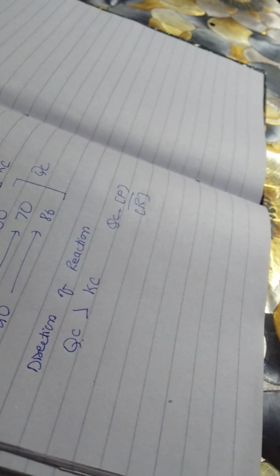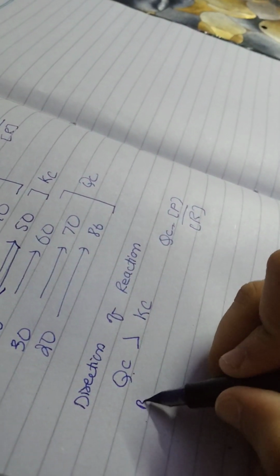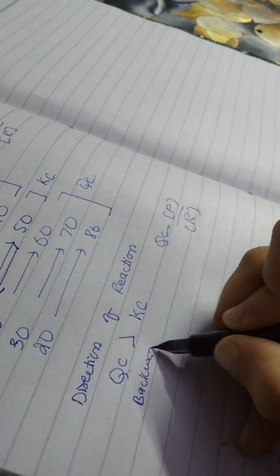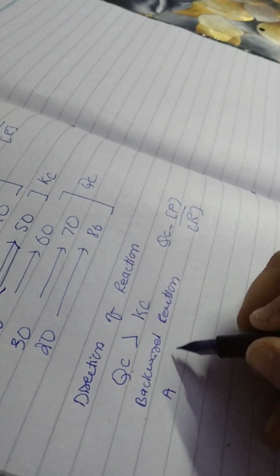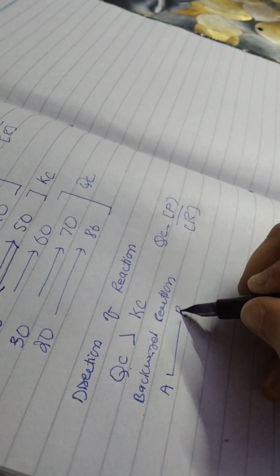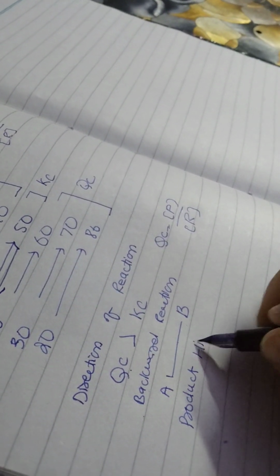When Qc is greater, it means the product is greater. If the product is greater, obviously in order to acquire equilibrium, the reaction will proceed backward. There will be a backward reaction. The product will be converted into A, as the product concentration is high.